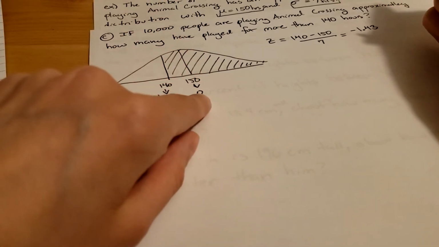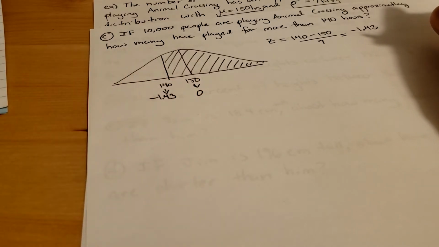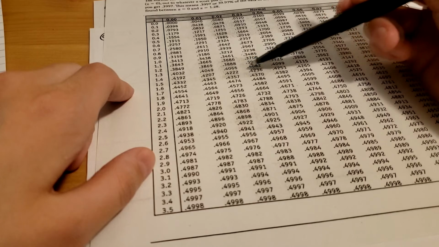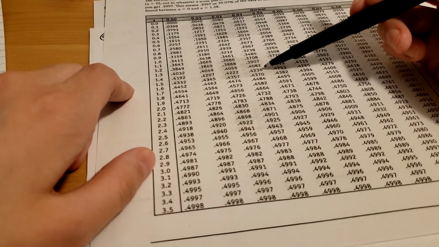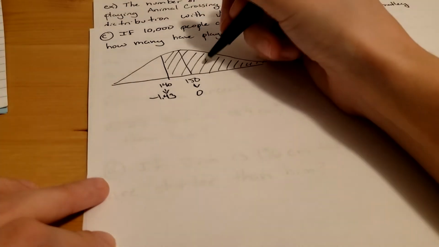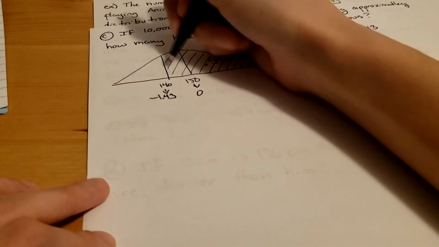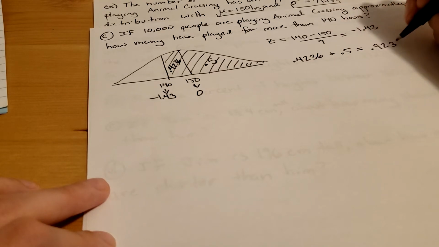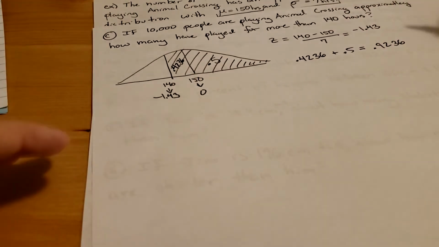If we look up the area between 0 and 1.43, 1.40, 1.41, 1.42, 1.43 is 0.4236. And then we know this piece of area is 0.5. That gives us 0.9236.